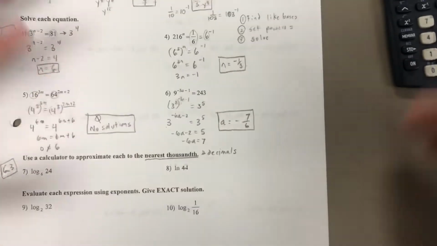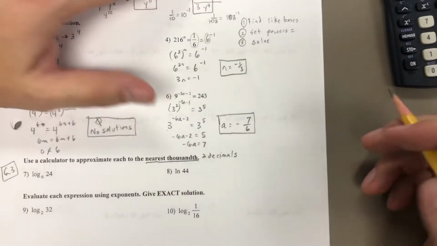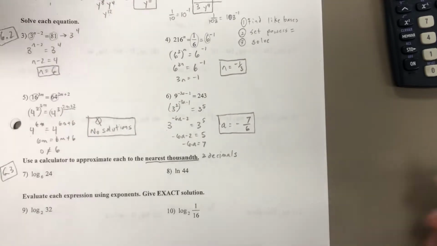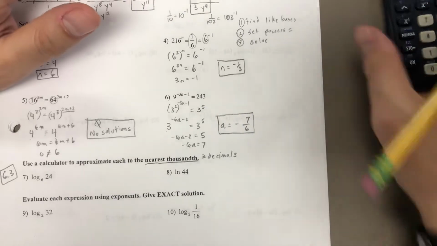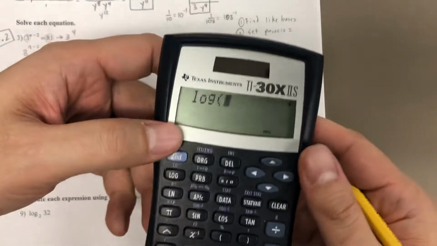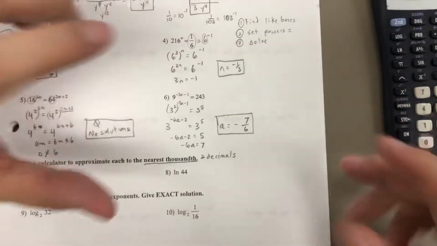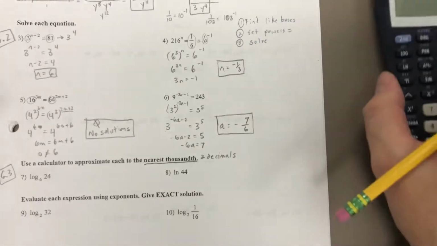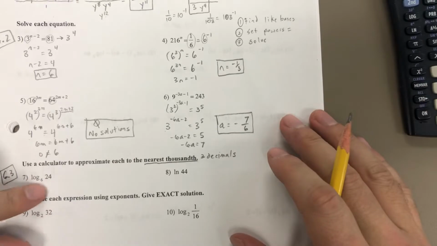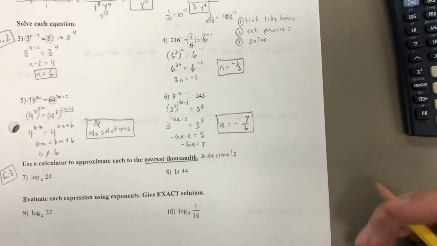The log property is called the change of base formula, but we don't really use it to change bases too often in this class. We just use it as a stopgap for everybody that needs to use a scientific calculator, a catch-all, I guess. So everybody that even has a scientific calculator can find a logarithm with a base other than 10. Here's how you do it.